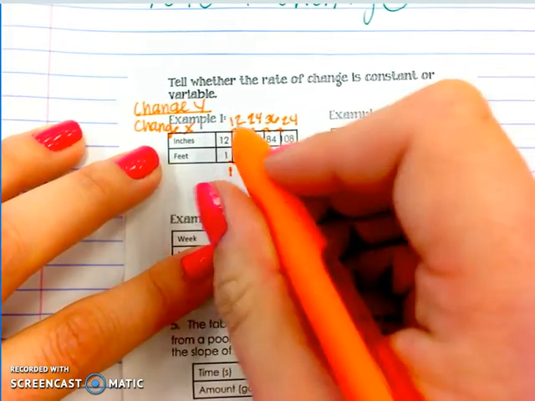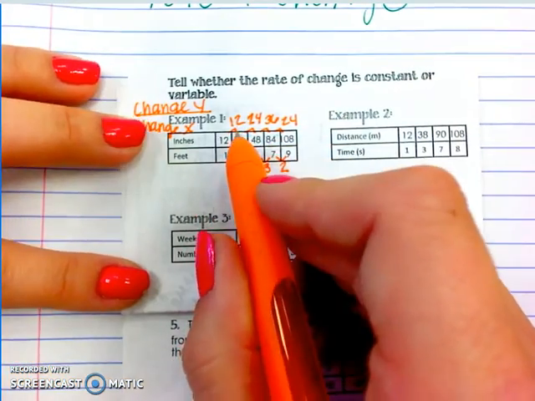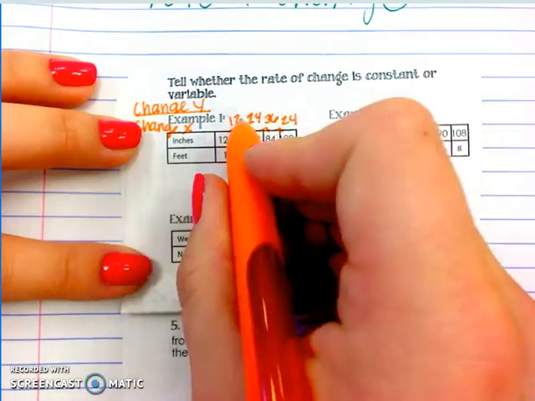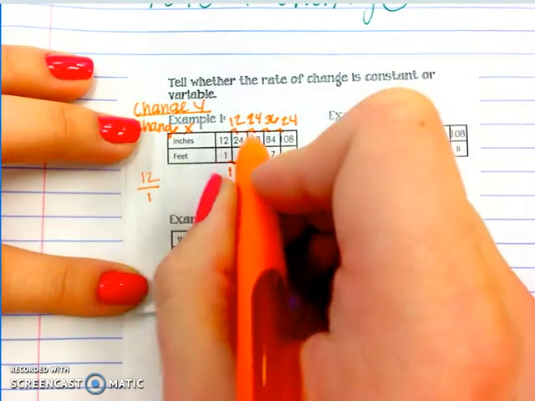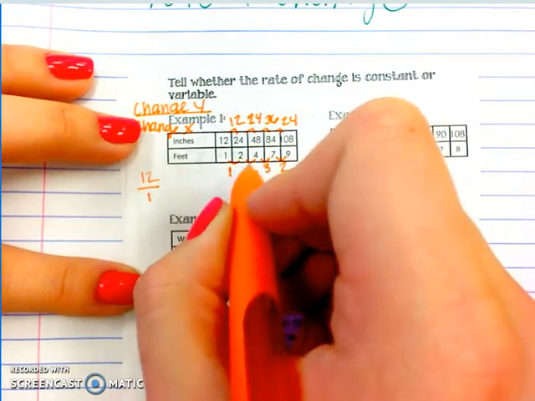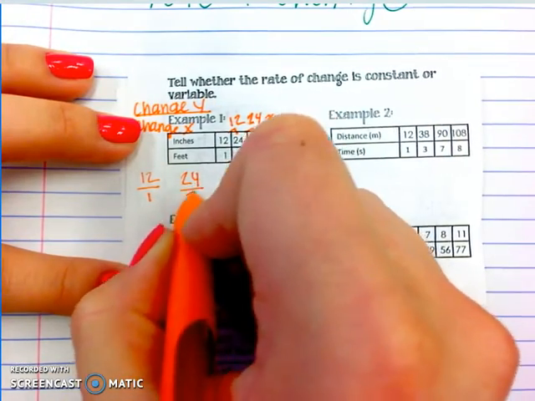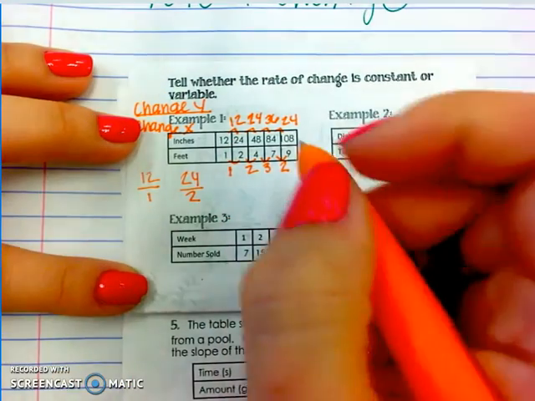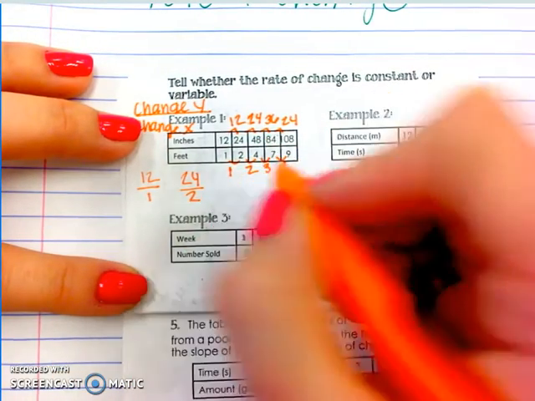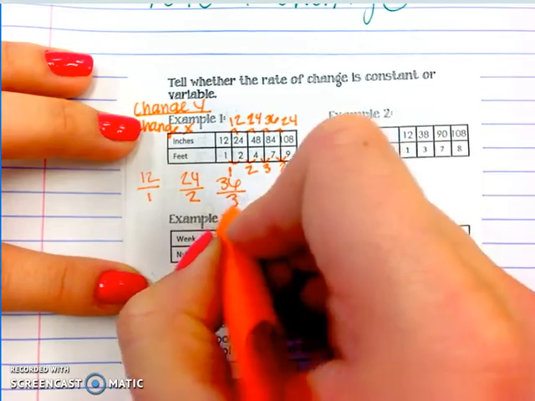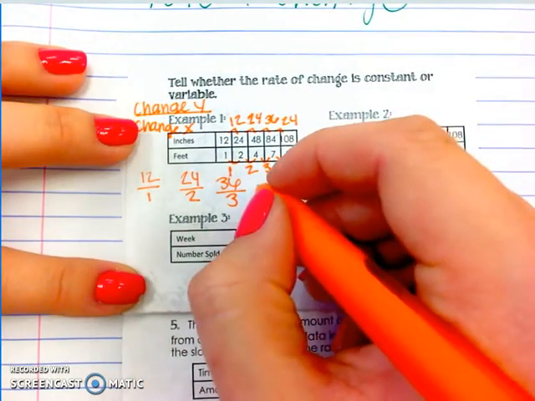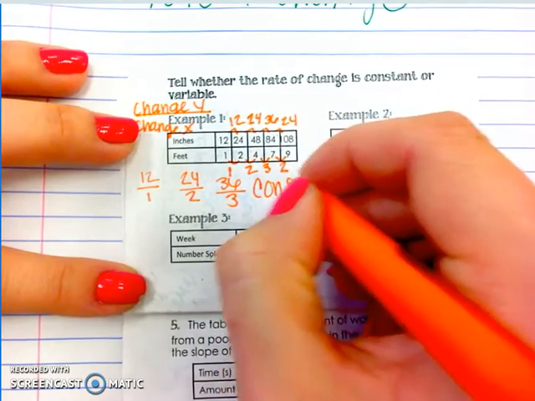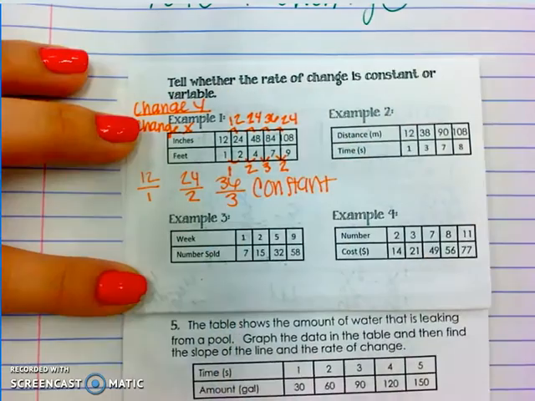Okay? So you're setting up fractions. That change in y is 12 over 1. Then I'm setting up the second part, this 24 to 2. Does it reduce to that 12 over 1? Yes. Keep going. 36 over 3. Yes, it's the same. 24 over 2 is already here. Yes, so this is a constant rate of change.